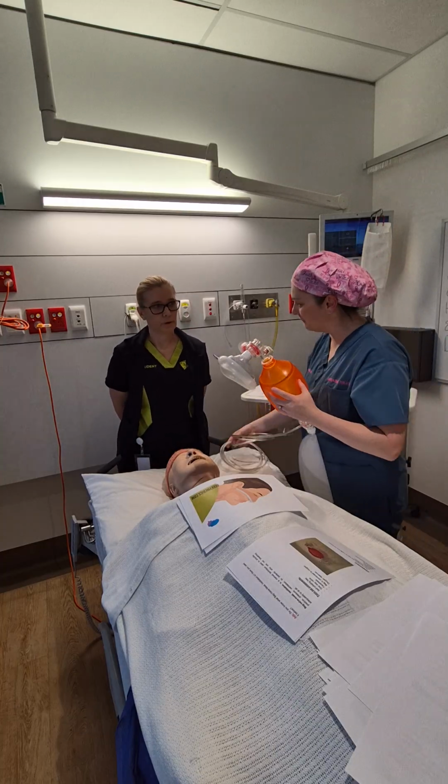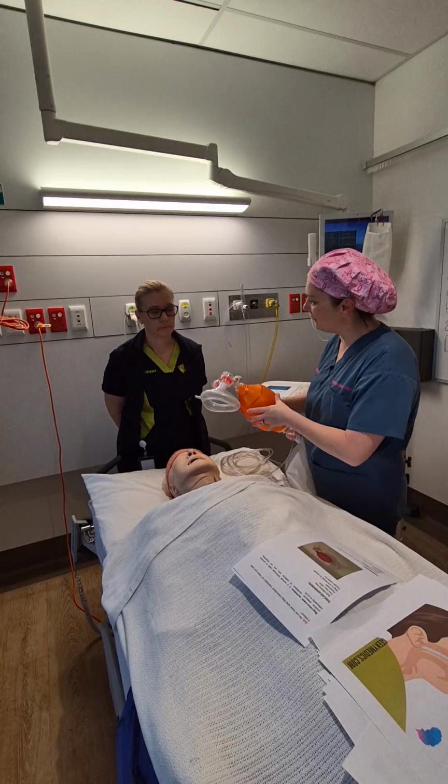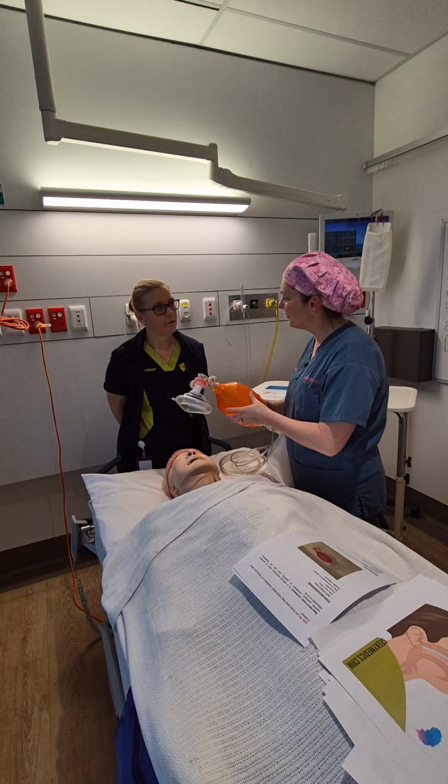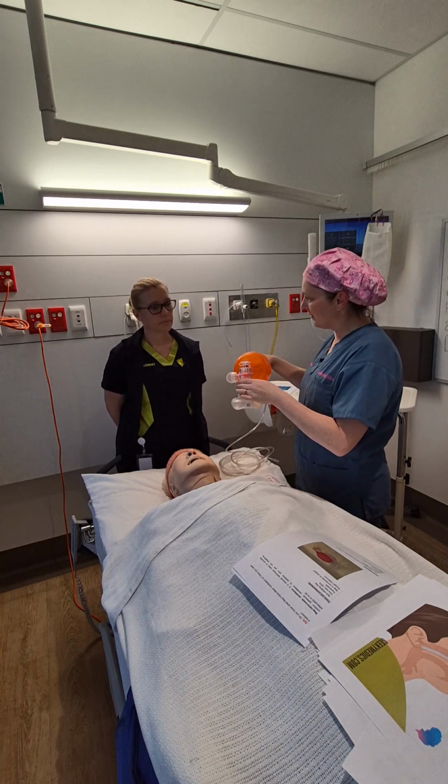Alright, have you ever done bag mask ventilation before, even in the simulation room? I don't think we have. Not really? No, not much of it. No. Alright, so you know what a bag mask valve is?